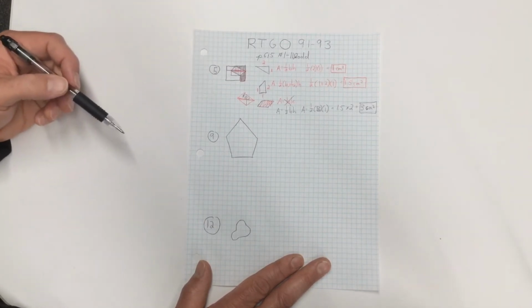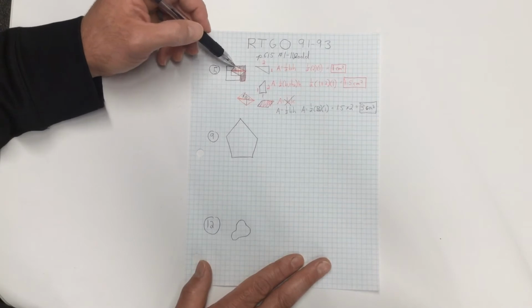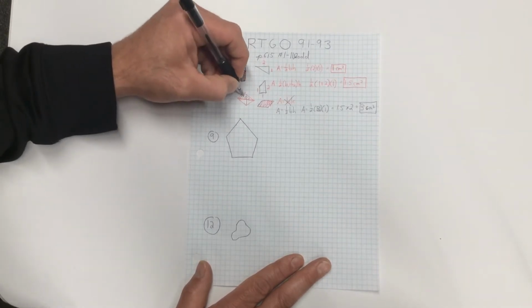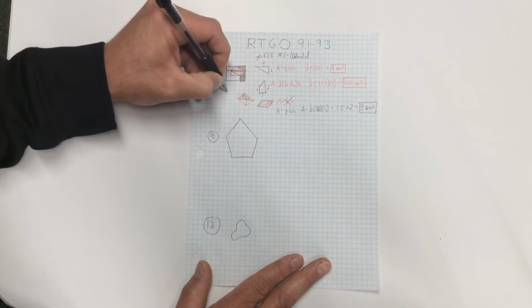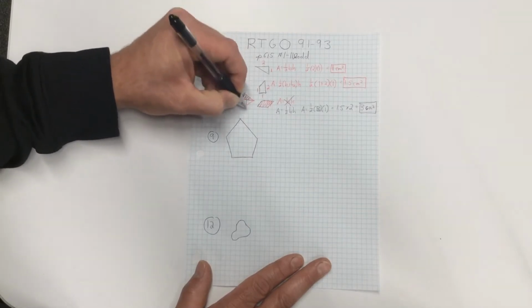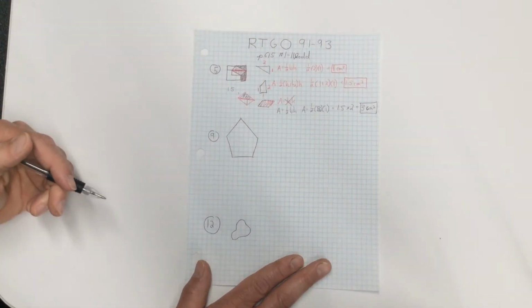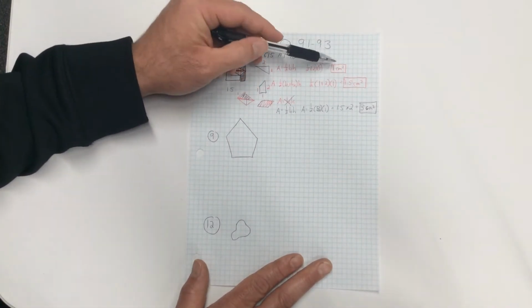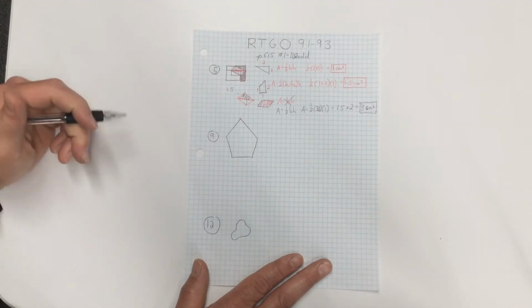Okay, because I could more easily see the base and the height, I almost treated the parallelogram like a composite figure, just to have an easy base and height to work with, where half of it was 1.5, and so the whole thing is 3 centimeters squared. All right, so we got our areas: 1, 1.5, and 3 square centimeters.